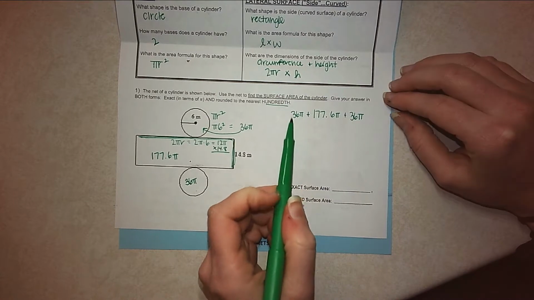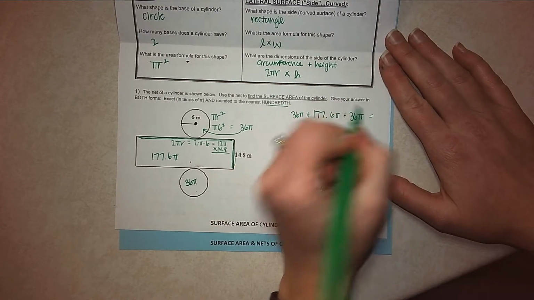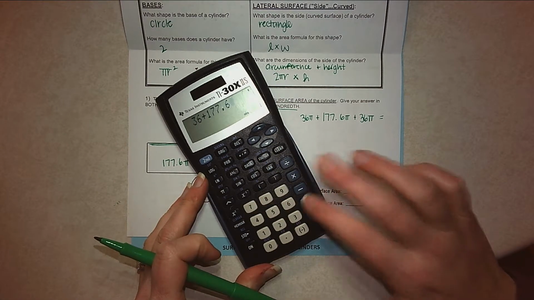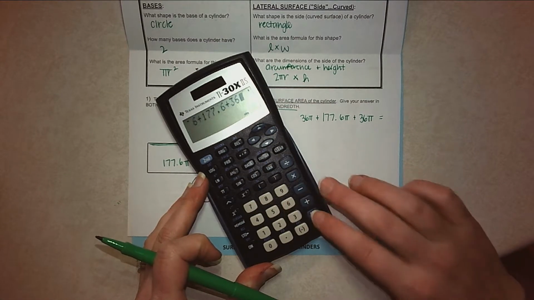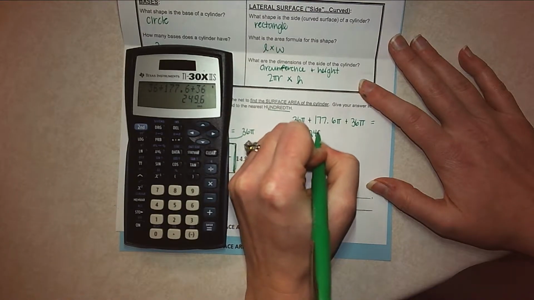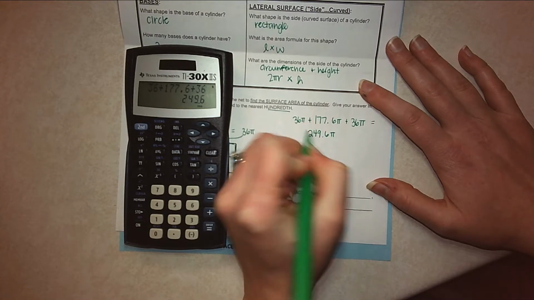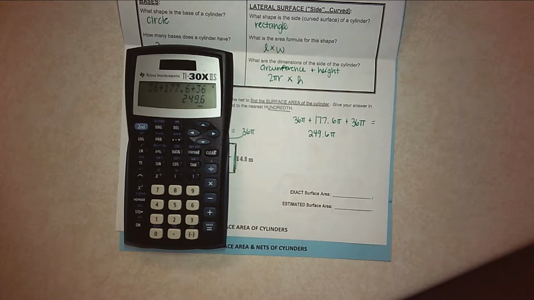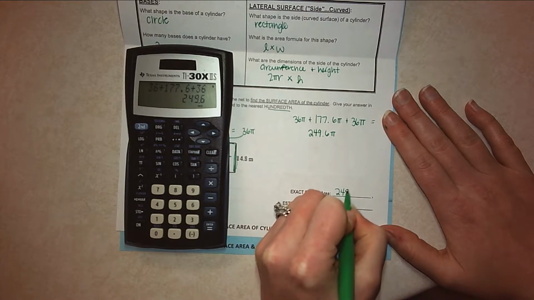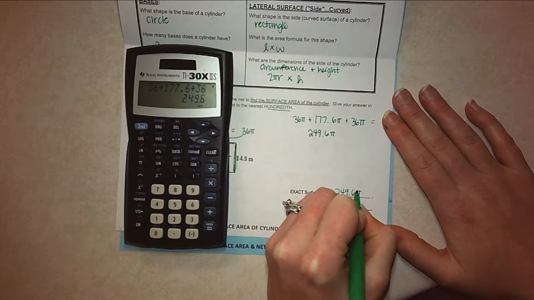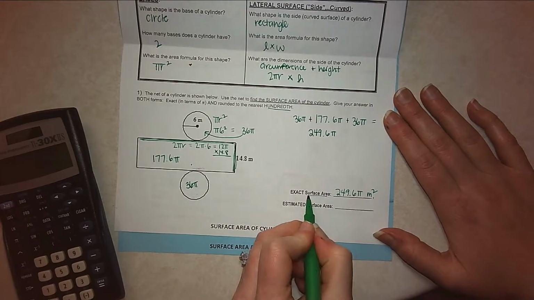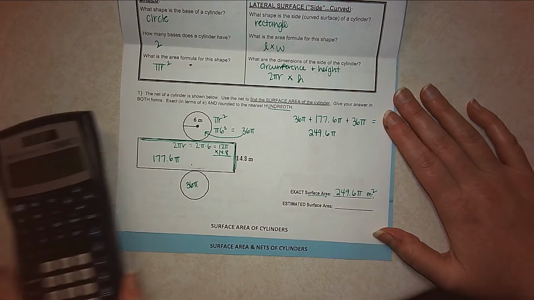Now, notice that I wrote out my work, but then I'm going to use my calculator to do the math here. 36 plus 177.6 plus 36 is equal to 249.6 pi. So I just added my whole numbers, and pi is kind of serving like a variable right now. The exact surface area, or surface area in terms of pi, is 249.6 pi. Our units here are meters squared. Remember, surface area, area, square area. We're going to square that unit.